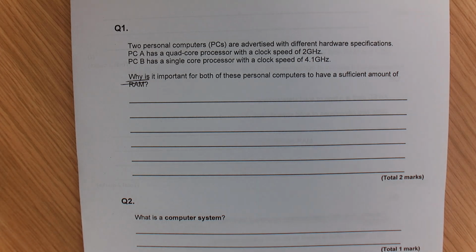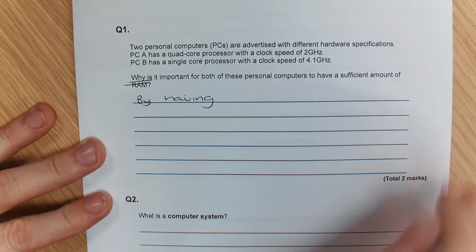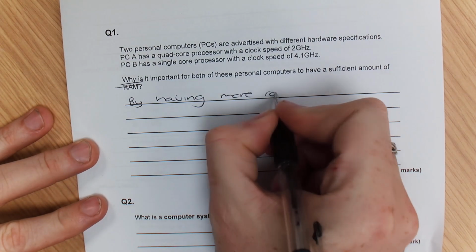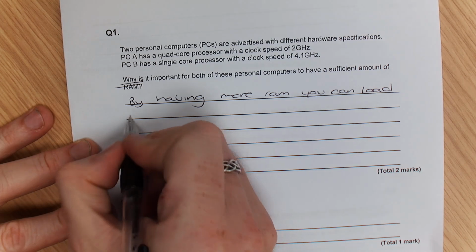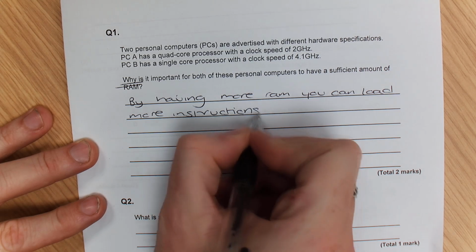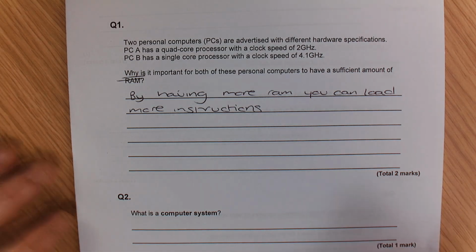So you should have somewhere acknowledged that by having more RAM, you can load more instructions. Now, where do you get the instructions from? The instructions come from the secondary storage, because think about it, your operating system is stored on your secondary storage device before it's moved into the RAM, before it's processed. So that is part one of the mark there.